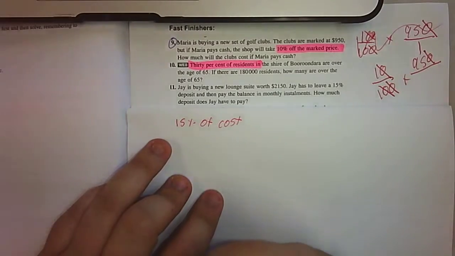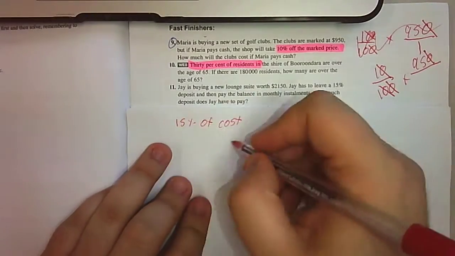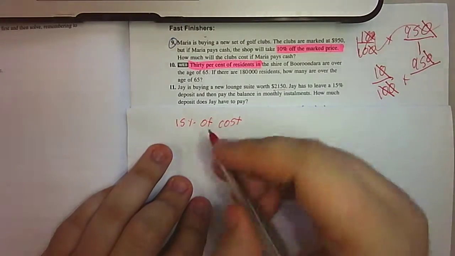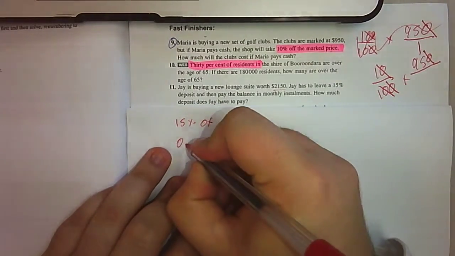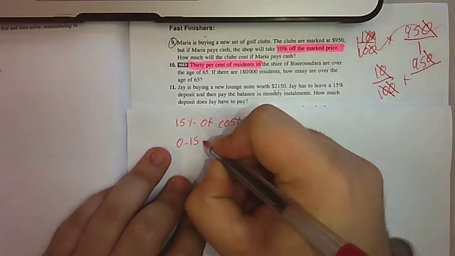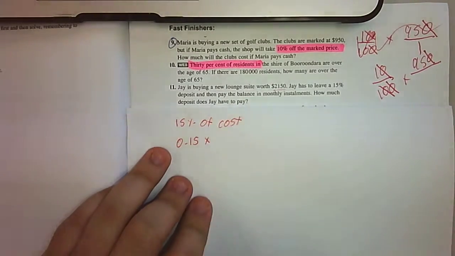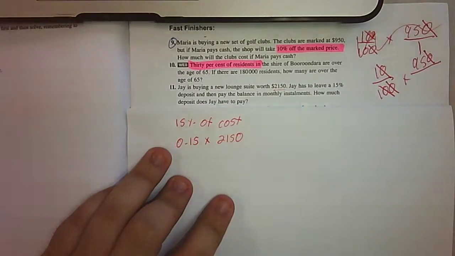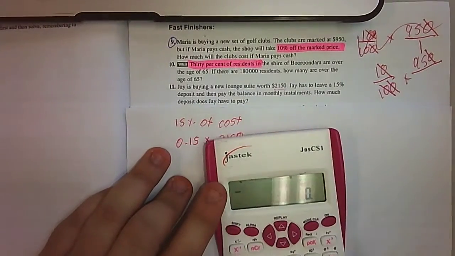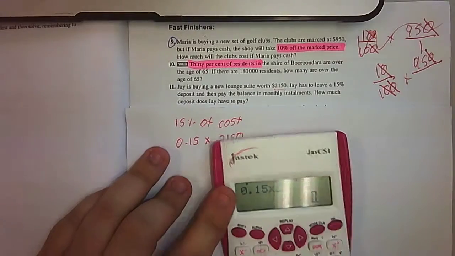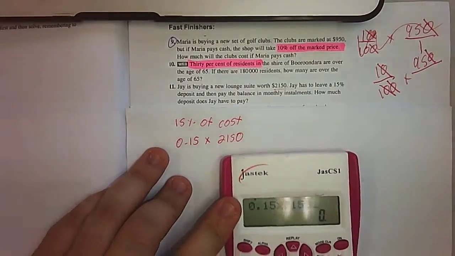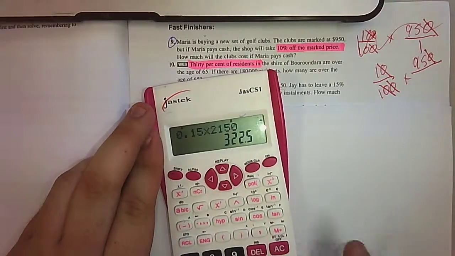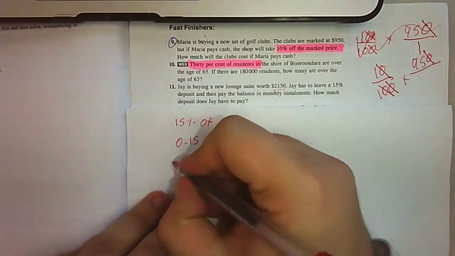Now, 15% of the cost, well, the cost is 2,150. So converting 15% to a decimal is 0.15 times 2,150, and this is quite easy. 0.15 times 2,150 equals 322.5.